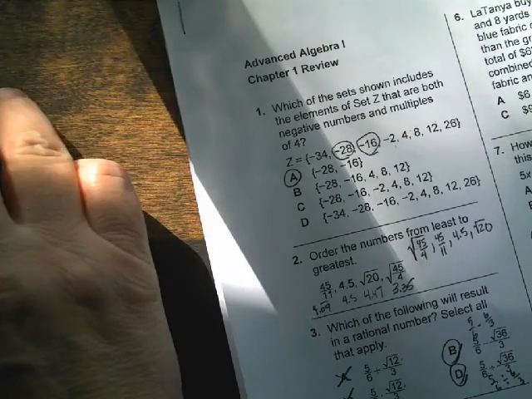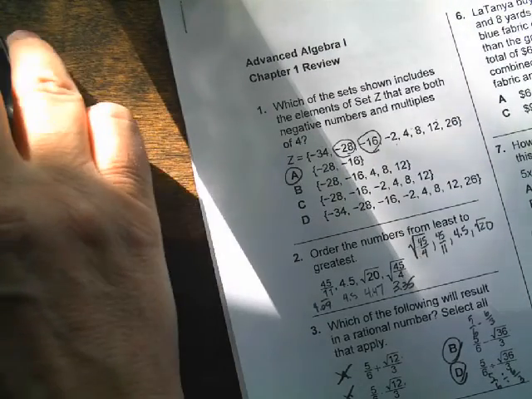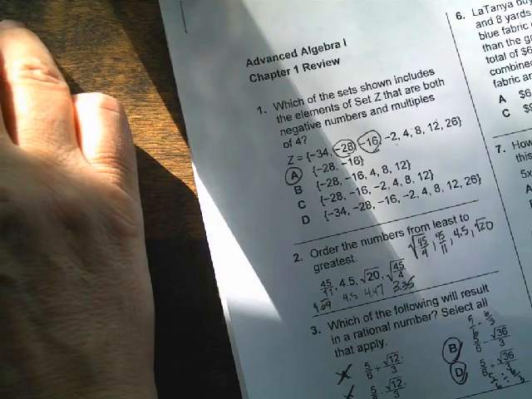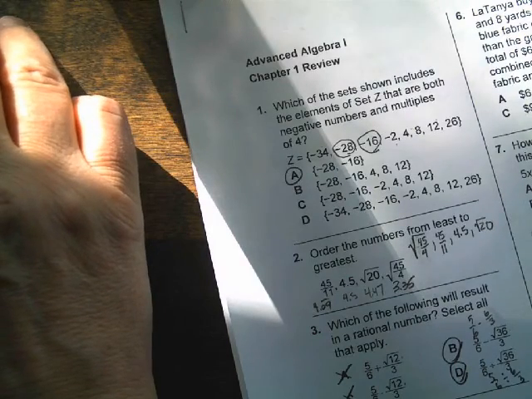This will be exactly like the test. Like I said, just the names and the numbers will be changed to protect the innocent. And so if you have questions or there's something you don't know how to do on that review worksheet, that's something you have to get rectified. Okay?